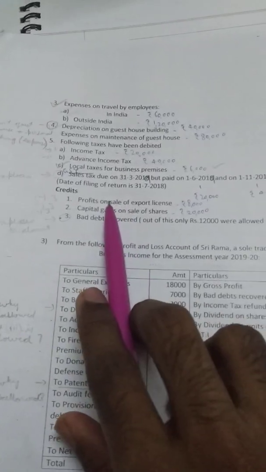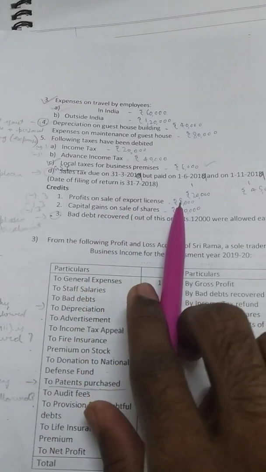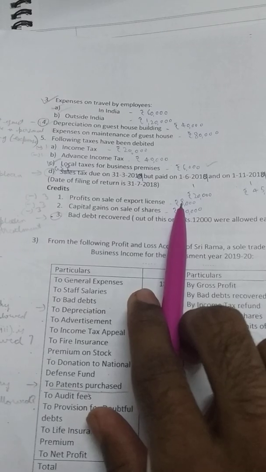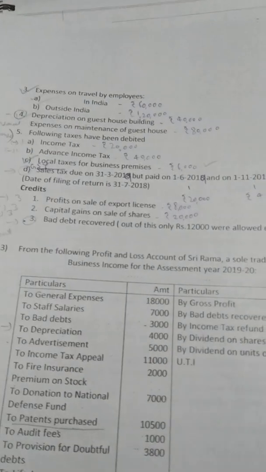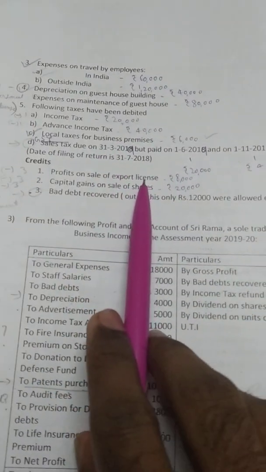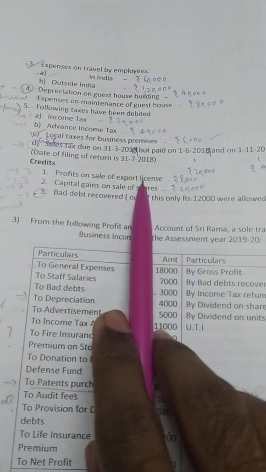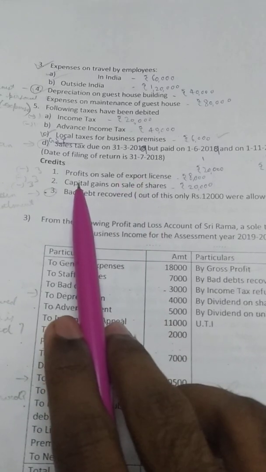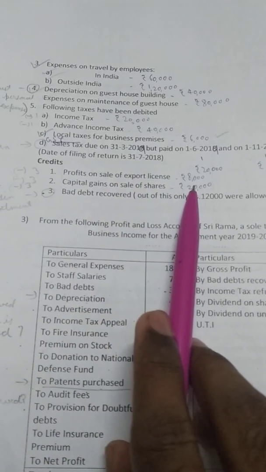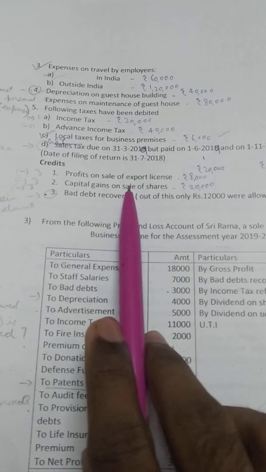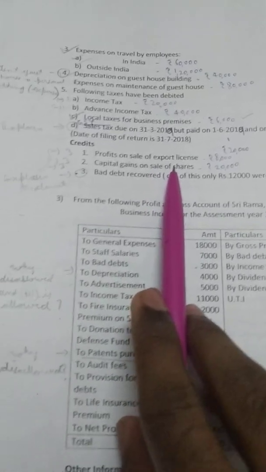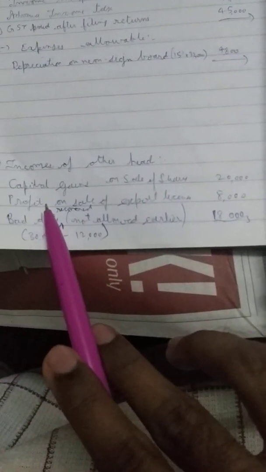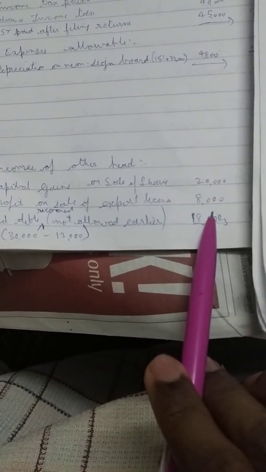So this profit on sale of export license, that is 8,000, is a profit earned by him as an income from other sources. It is not an income from his regular business. And capital gain on sale of shares, that is 20,000, is an income from capital gain, and it is not an income from regular business. So you add up these two under income of other head, that is capital gain on sale of shares 20,000 and profit on sale of export license 8,000.